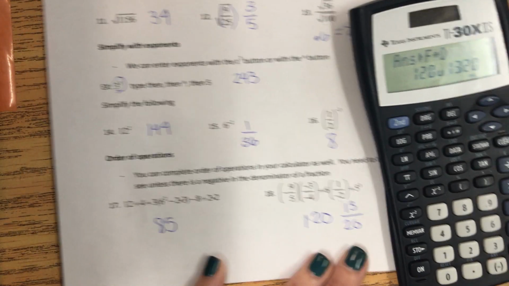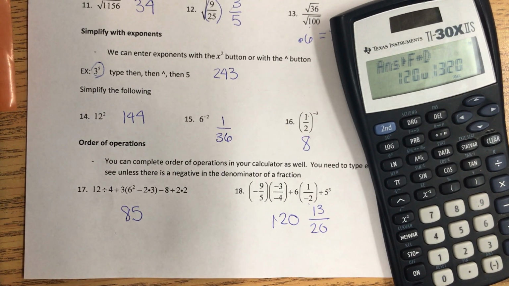Hey, if you have any questions, feel free to ask your math teacher, but this is just some quick basic rules so you can use your calculator to help you in algebra class.